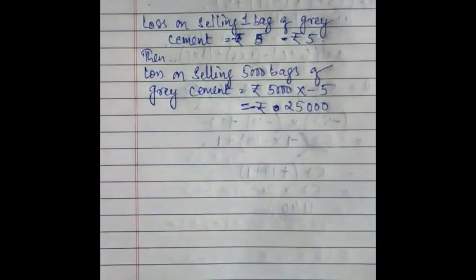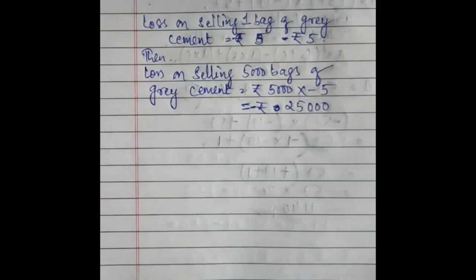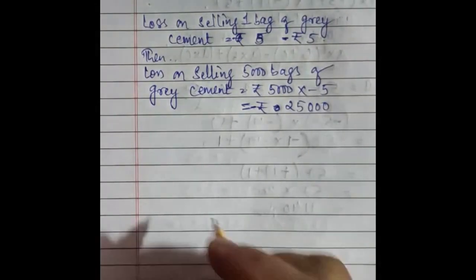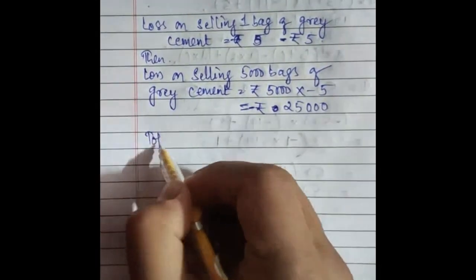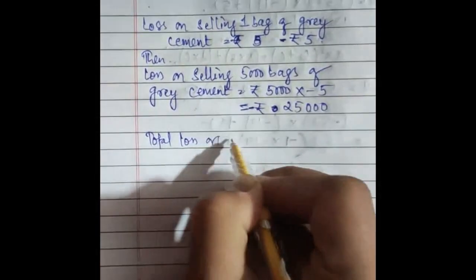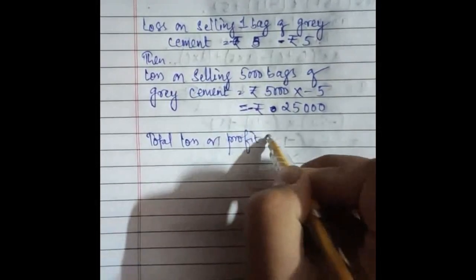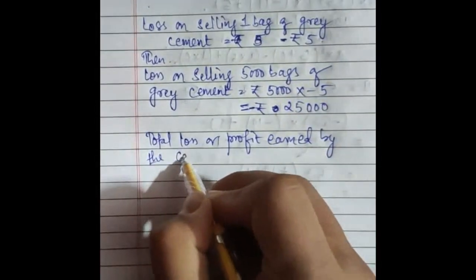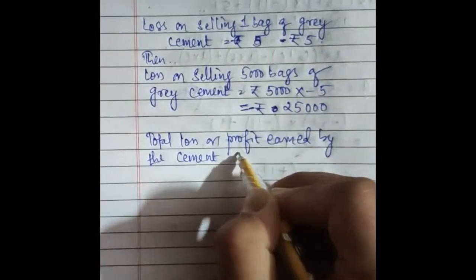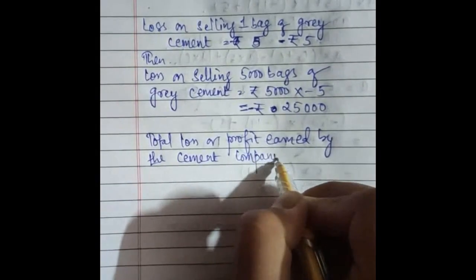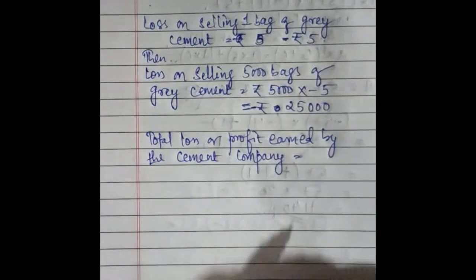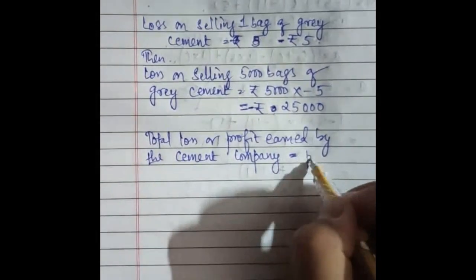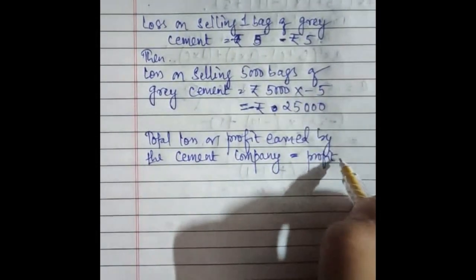So our question is, what is their profit or loss? We cannot say till now whether they were facing a loss or a profit. So here we have to calculate the total loss or profit earned by the cement company. We don't know what their loss or profit is, right? So we have to calculate. First of all, we have calculated the profit plus the loss.